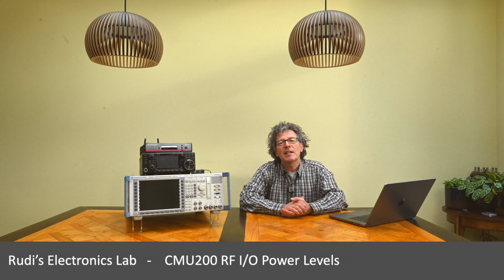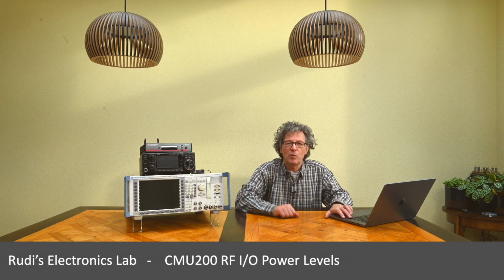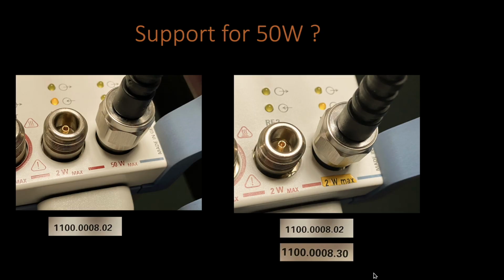But can you simply tell from the version of the CMU that you have how much power it can handle? Because that's actually what one of the websites that I started looking at actually claimed. The answer is no. I got 2 devices that both are the 02 model number, and actually one of them handles 50 watts and the other handles 2 watts. So it's not as simple as that.